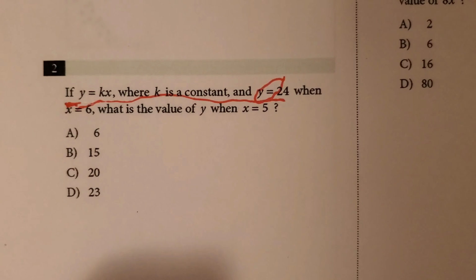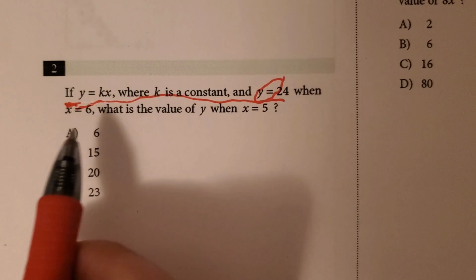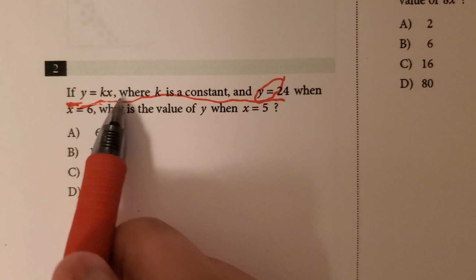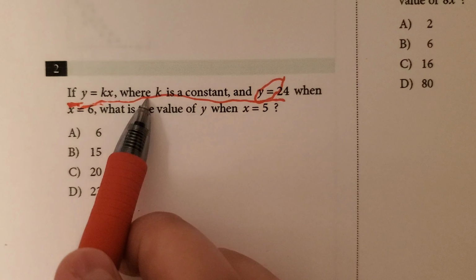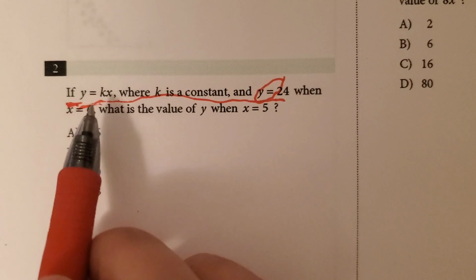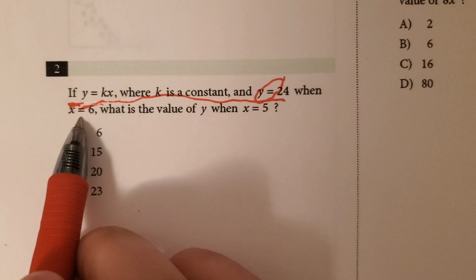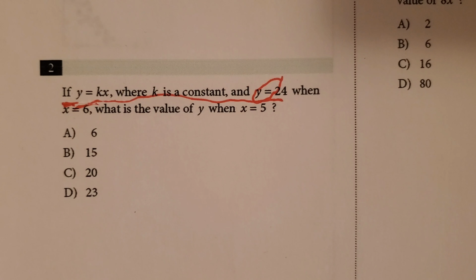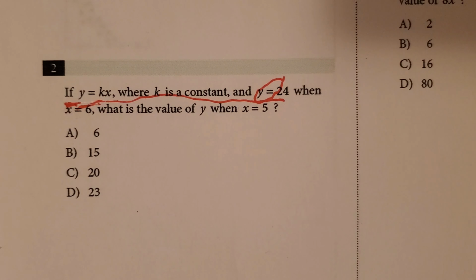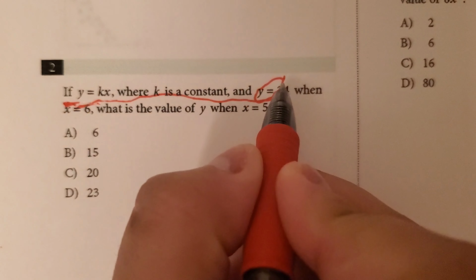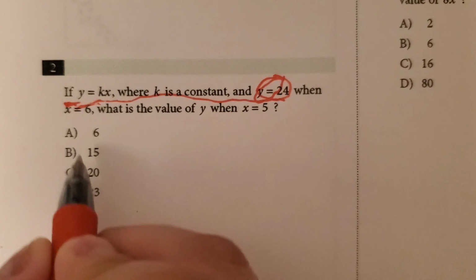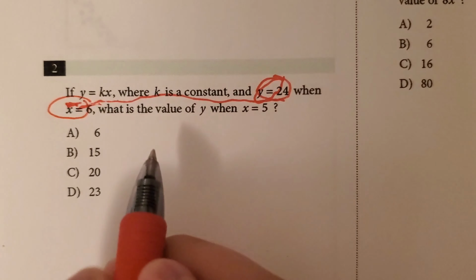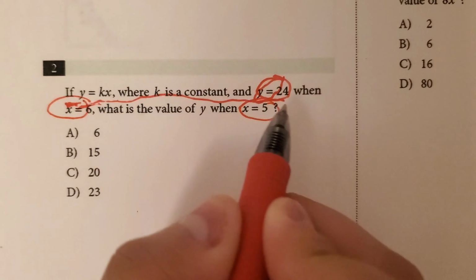These questions are from SAT Practice Test 1. The question states, if y equals kx, where k is a constant and y equals 24 when x is equal to 6, what is the value of y when x is equal to 5? First, we need to gather our given information, which is y equals 24, x equals 6, and x equals 5.